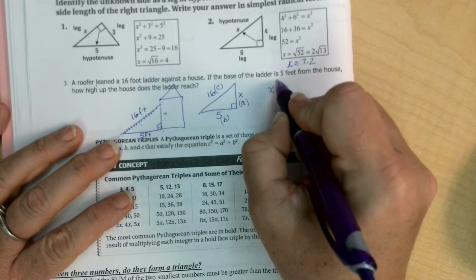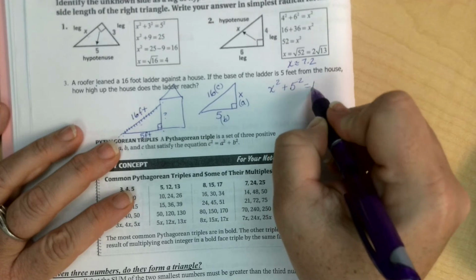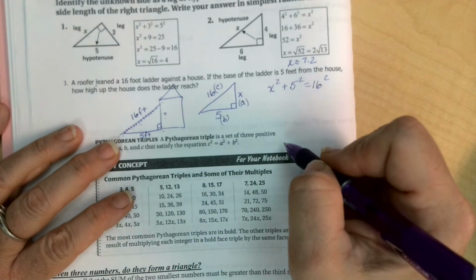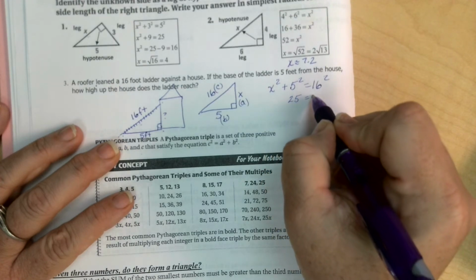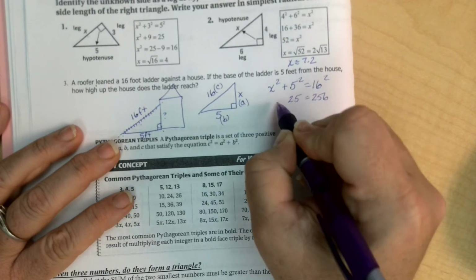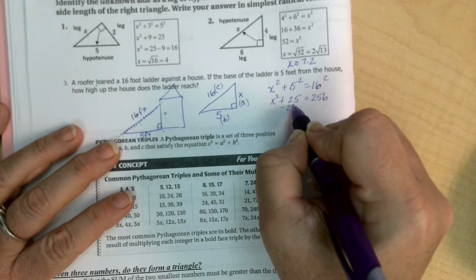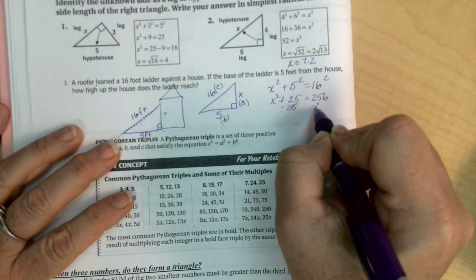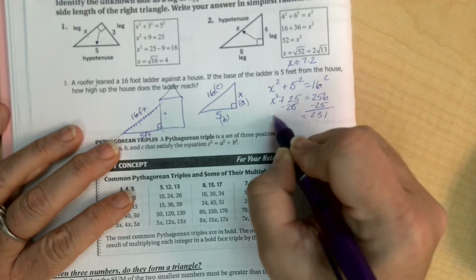So I have the x squared and the 5 squared as my 2 legs. And the 16 squared is my hypotenuse. So 5 squared is 25. 16 squared is 256. And my x squared, subtract my 25, subtract my 25. That's going to give me 231.